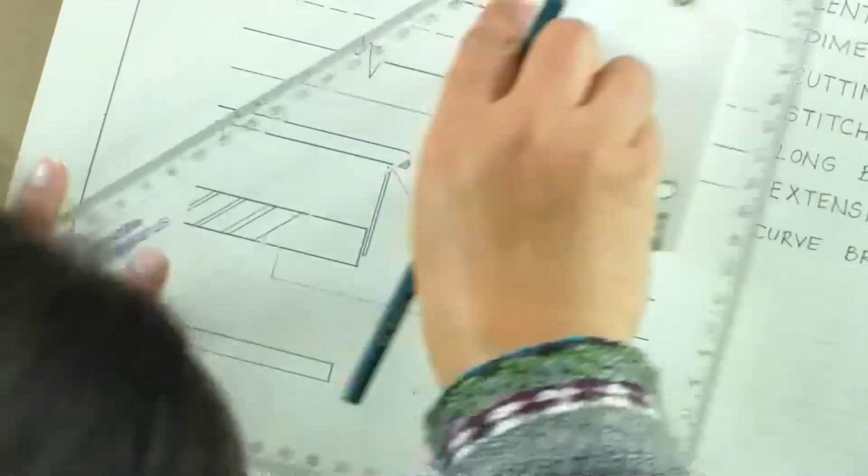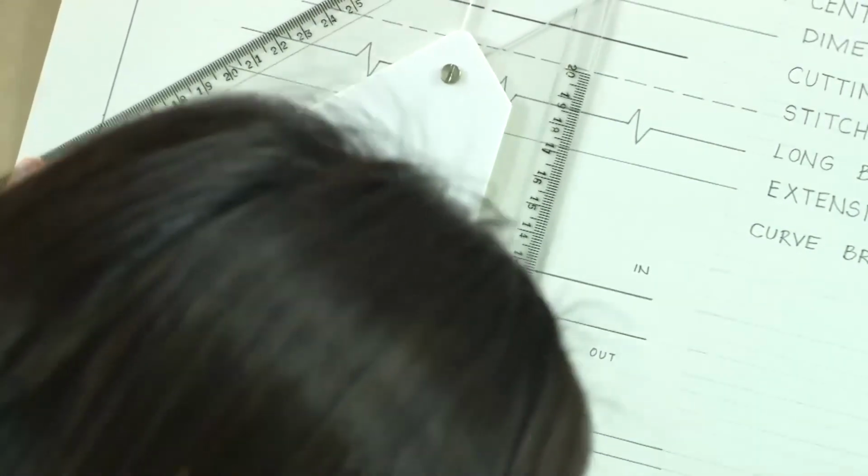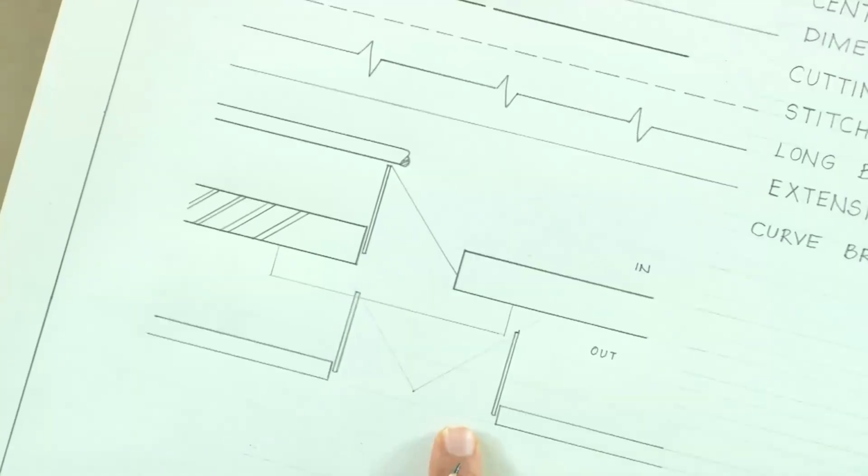Again, there could be a curve, a quarter of the circle can be used here, or it could be a 45-degree line.